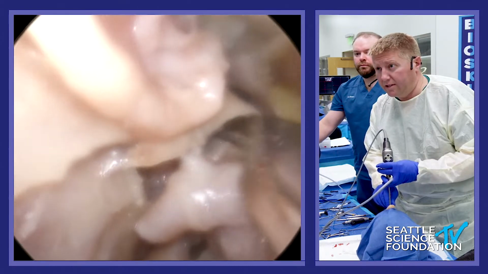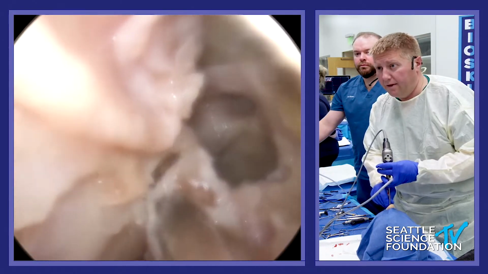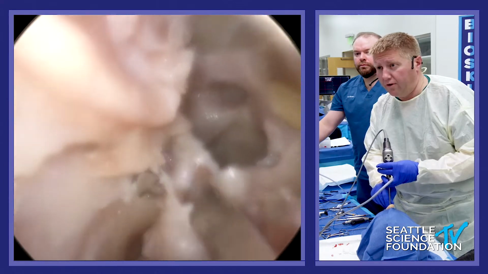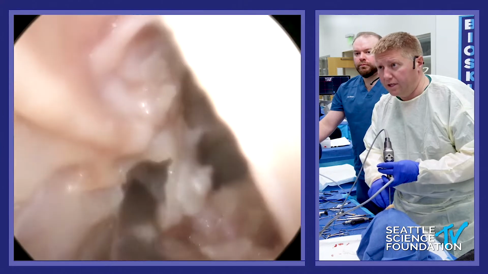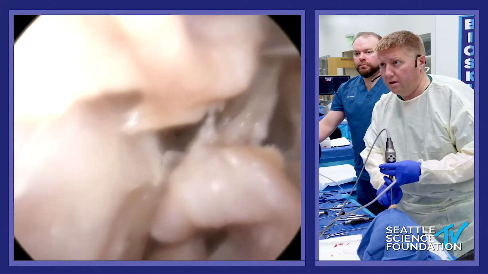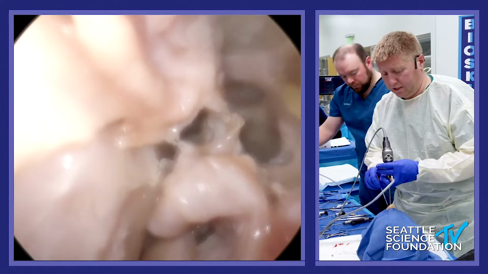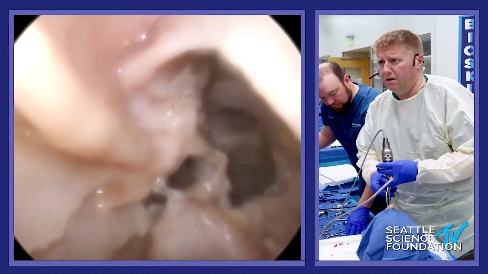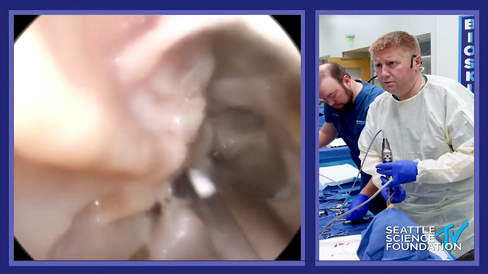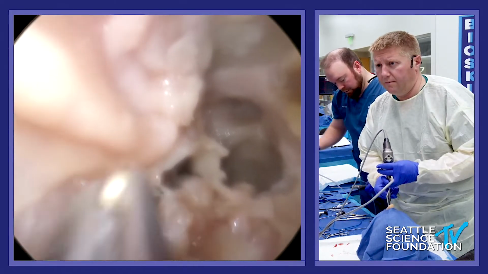This is a really nice flap that can be used for skull-base reconstructions, for pituitaries, a lot of different utilizations of this. And I'll take that scissors back, please. Thank you. There we go.